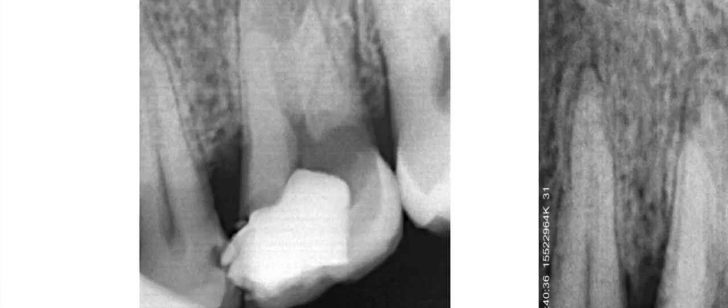Hi friends, I will share with you one of my perforation repair cases. I got this case in a pretty bad condition, with continuous seepage of fluid and blood from that huge perforation that you can see in this radiograph. Most probably it's an iatrogenic defect by another practitioner. So I got this case like this.